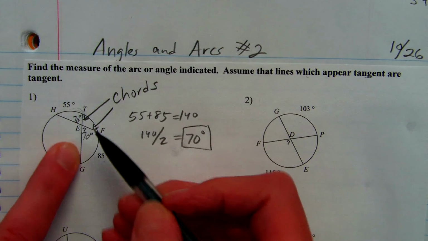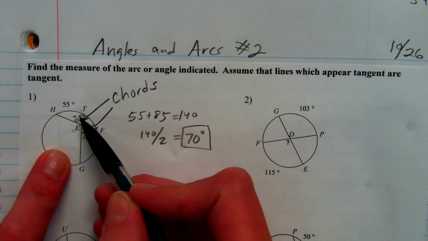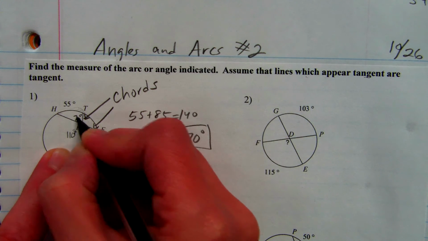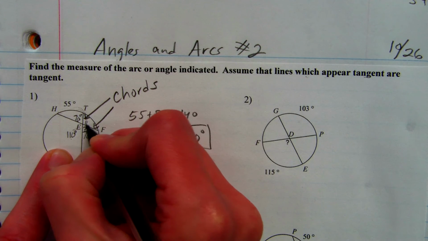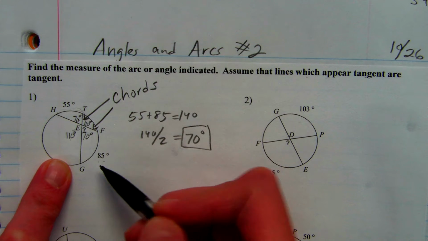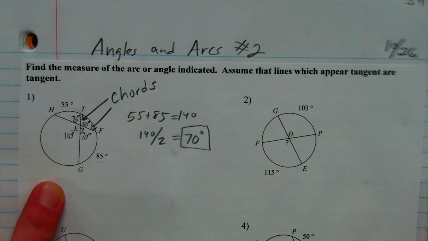And if we wanted to, we could find these other angles using things that we've done in previous classes, knowing that a straight line is 180. I could come up with this being 110, because that would make those add up to 180, and this 110. So if they give you a couple of those arcs or an arc and an angle, you can actually find a lot of other information on your circle.